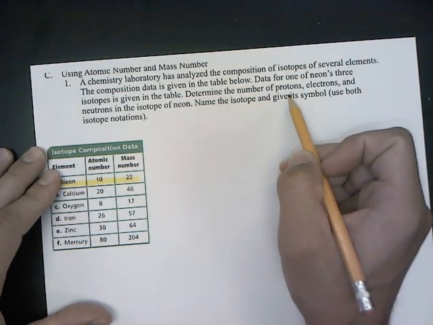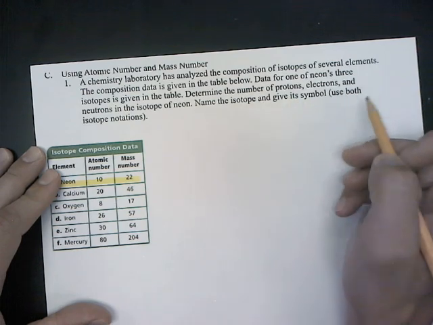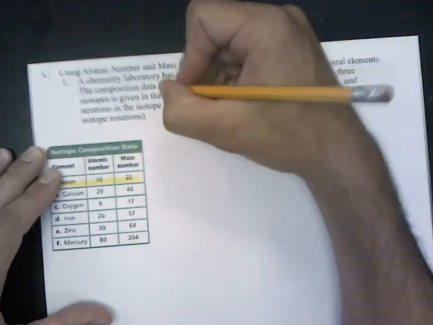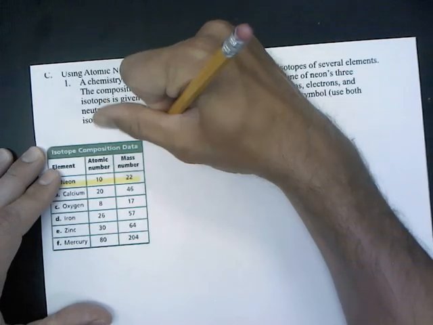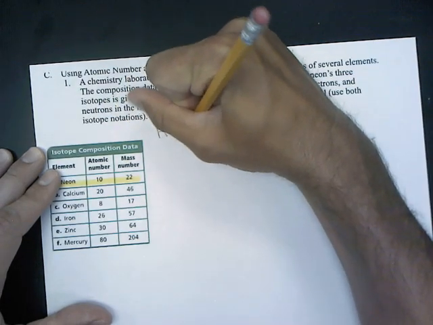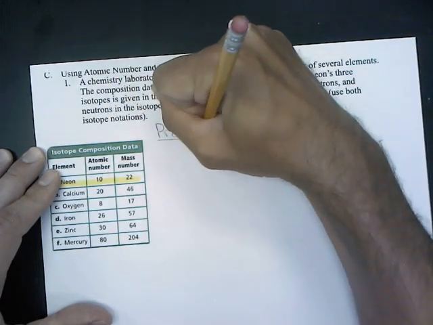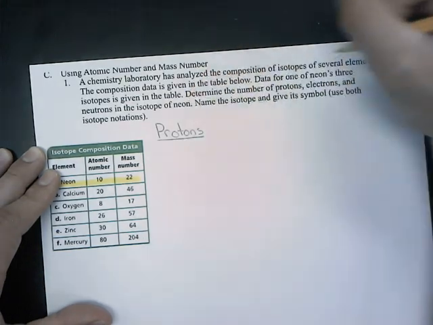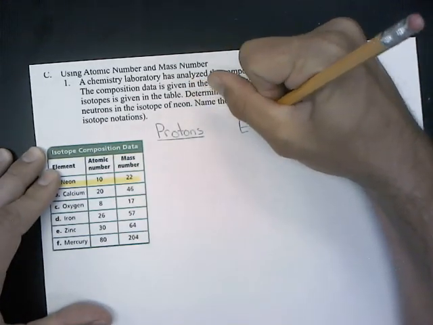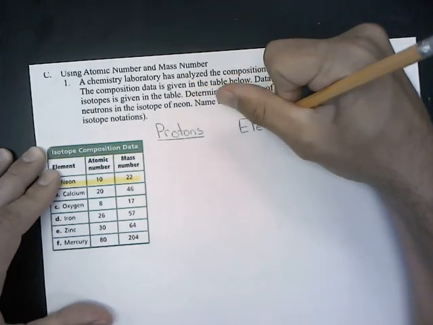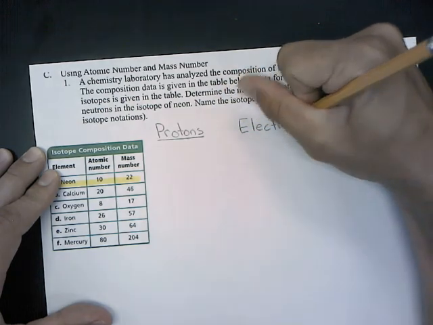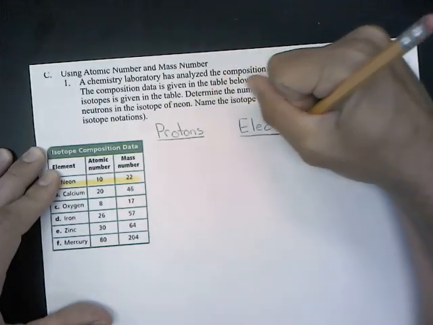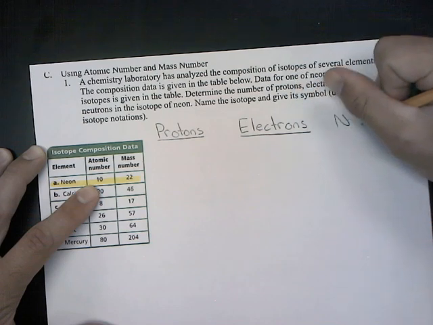In the question here, it said determine the number of protons, electrons, and neutrons in the isotope of neon. So all I'm going to do here is write out protons, electrons, and neutrons.